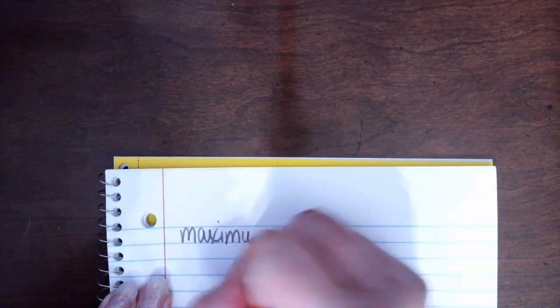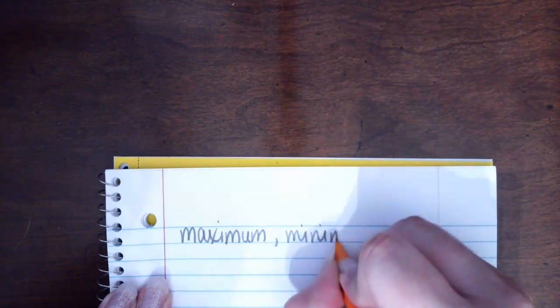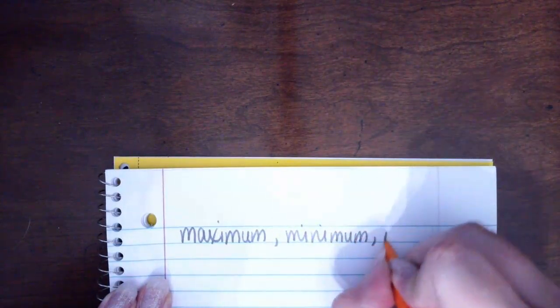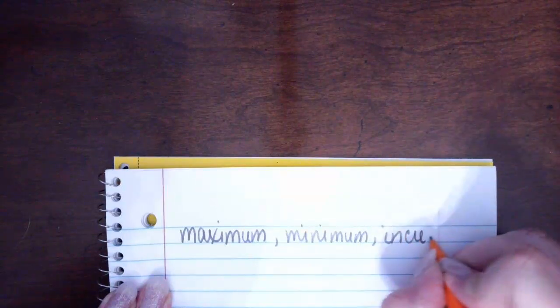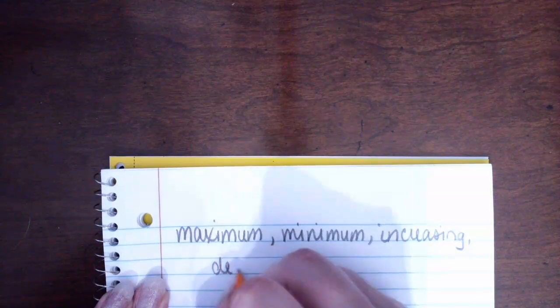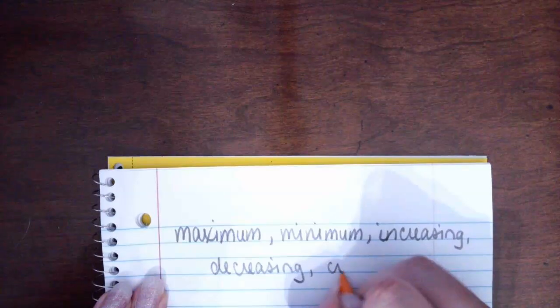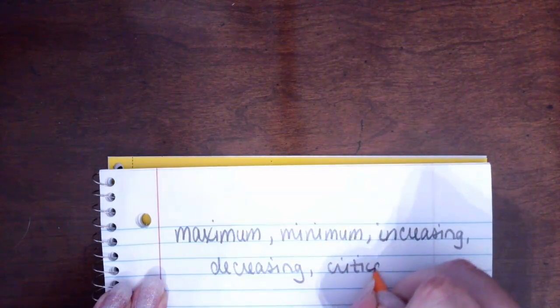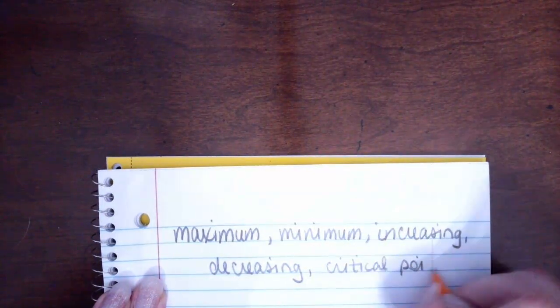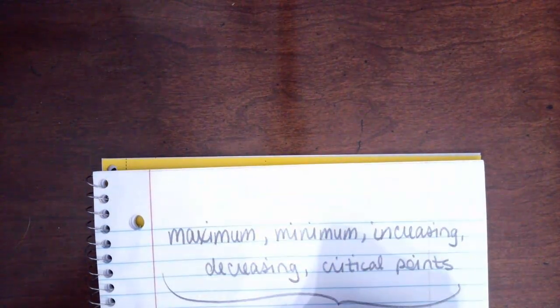If you see the words maximum or minimum or increasing or decreasing or critical points, then all of that is a first derivative.